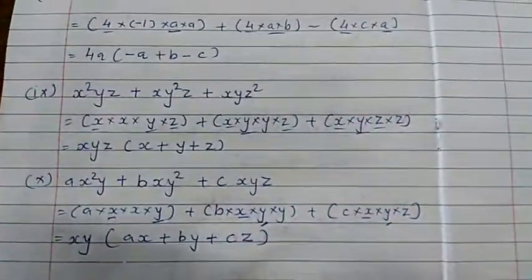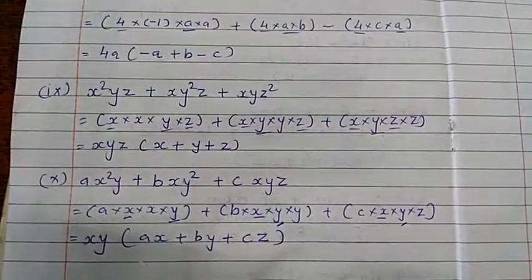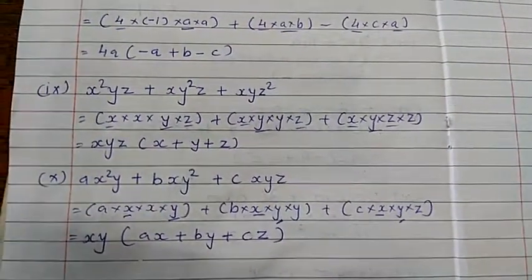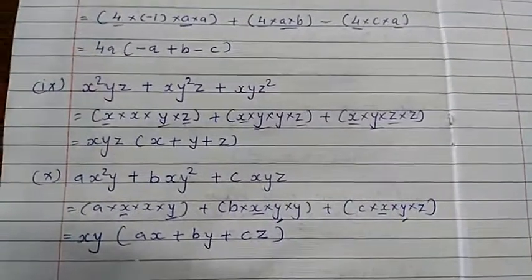Now students, I am giving you both of these questions in your homework, 9th number and 10th number. Okay, so do all the sums very carefully in your notebook.